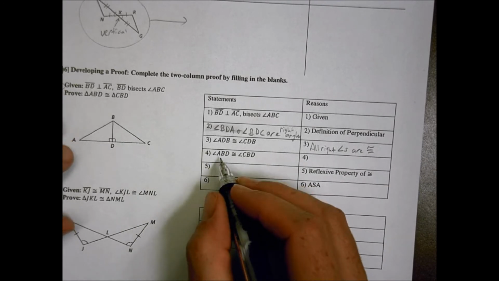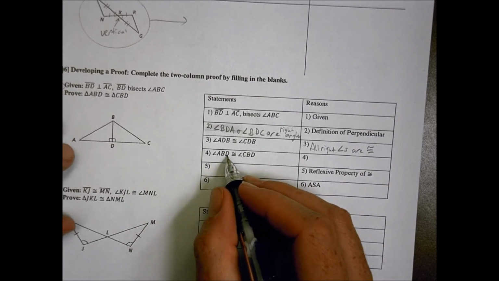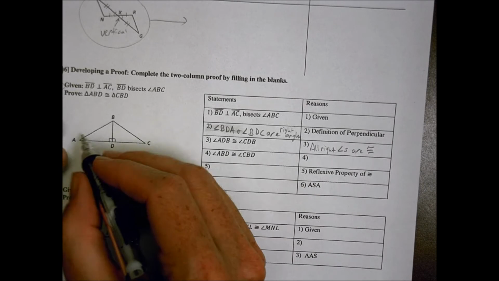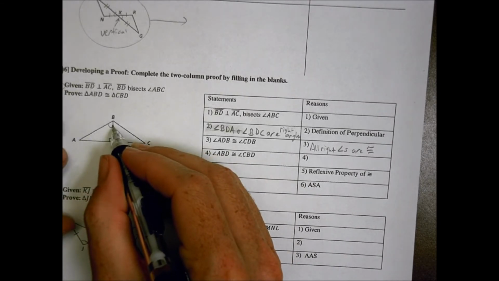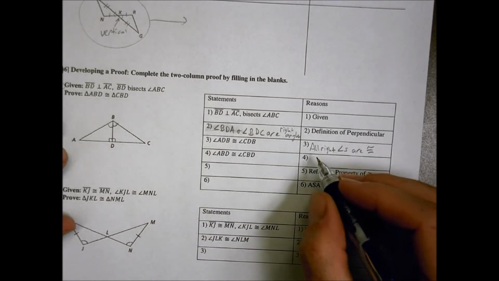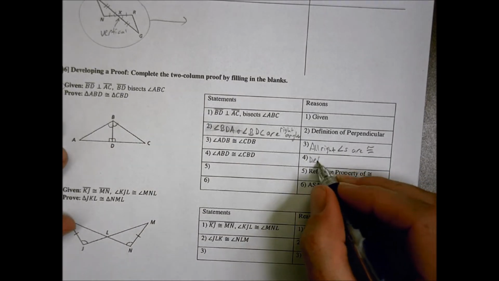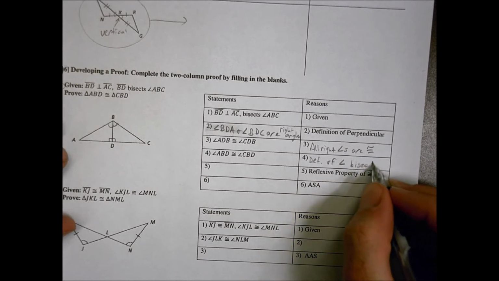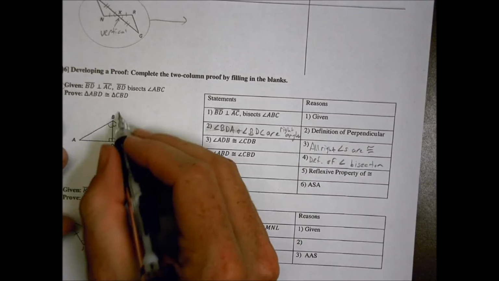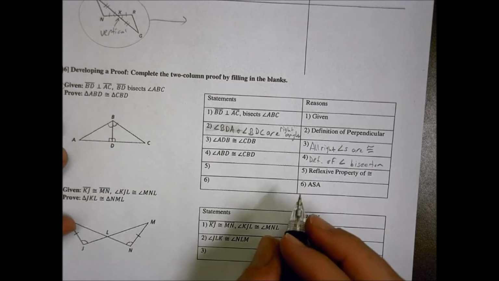the reason. 4 says ABD equals CBD. So ABD, this one, equals CBD, this one. Now that's going to be true because that is the definition of an angle bisector. Because that was bisecting there, we got 2 equal parts.